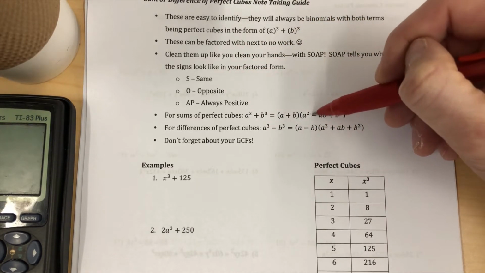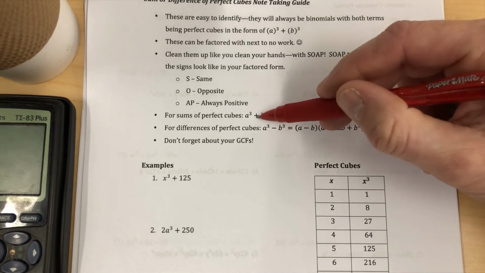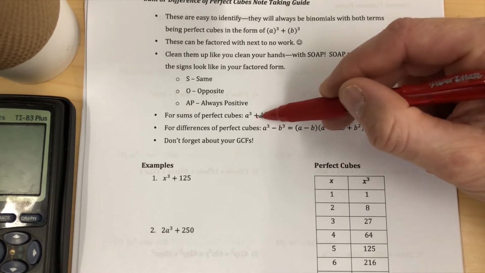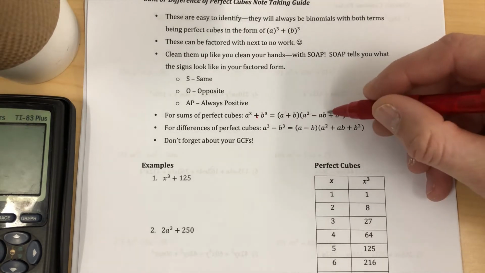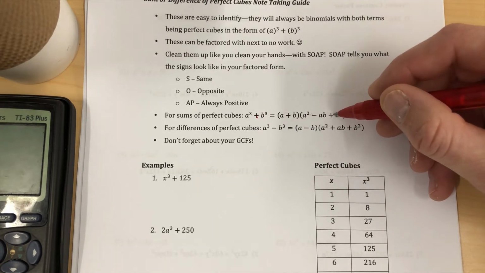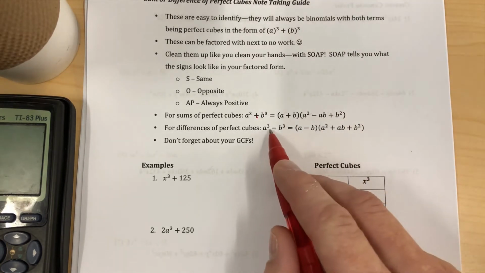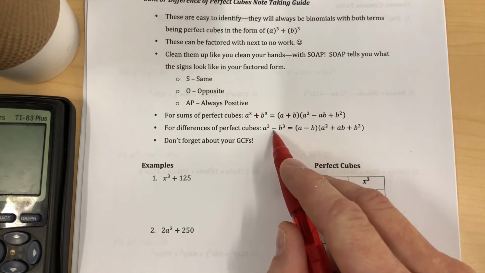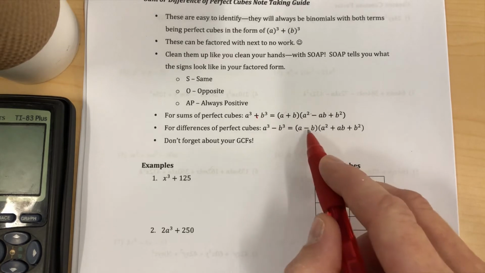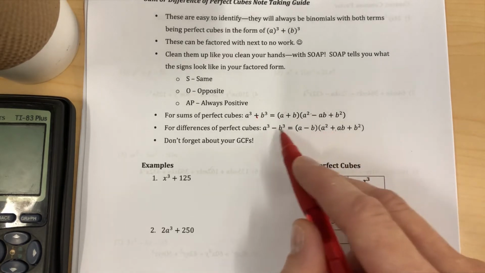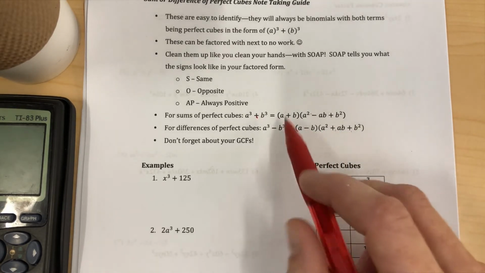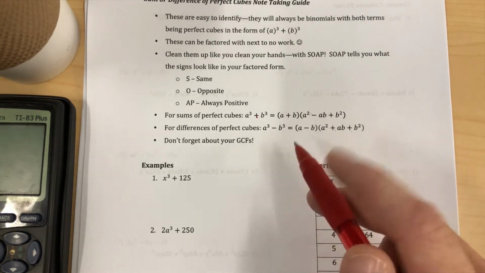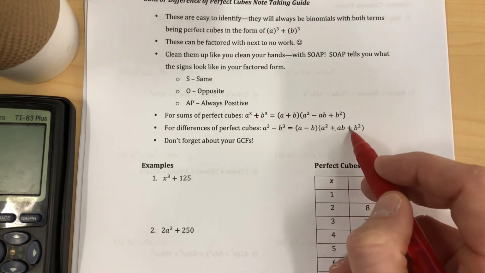The O is for opposite, so we see that this negative is opposite the sign of what we had in between a cubed and b cubed. And this last one is going to be AP, always positive. If we look at the difference of perfect cubes, a cubed minus b cubed, we see that negative is the same, it's opposite, and that last one is always positive. So the SOAP: same, opposite, always positive.